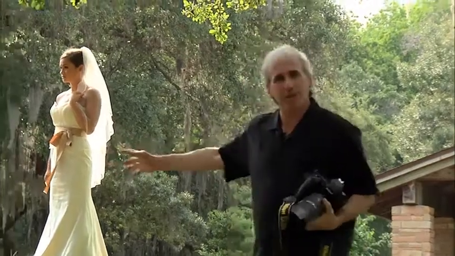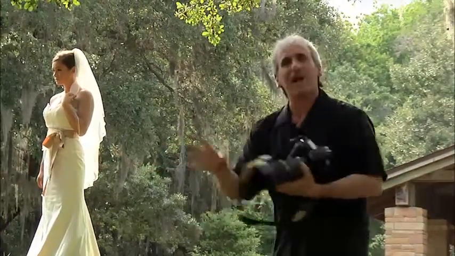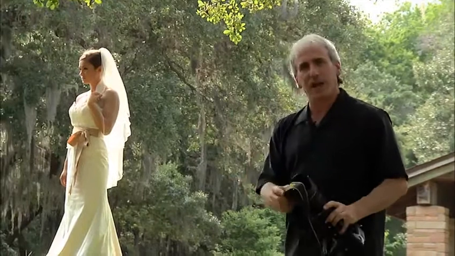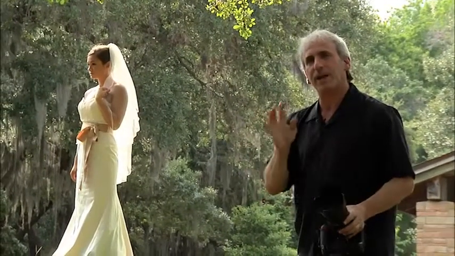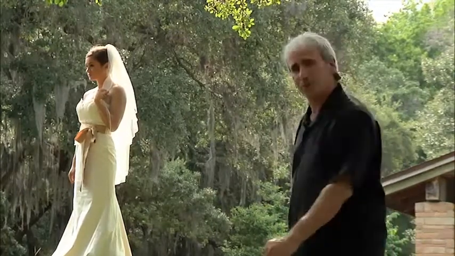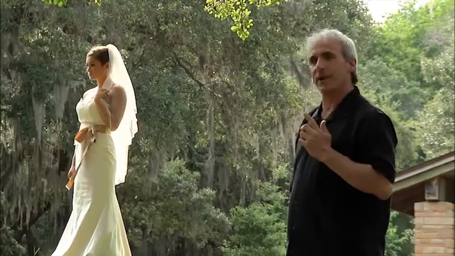Now, if I had a groom in the photograph, I'd be looking for interaction between them. Maybe just some hand play, just kind of goofing around with each other. The entire time, I'm making picture after picture after picture. And nothing's going to change. It's going to be a beautiful scene, and I'm going to get that gorgeous light right on her face.